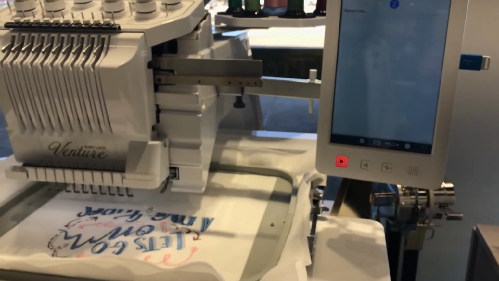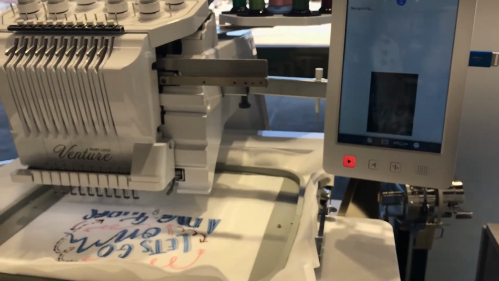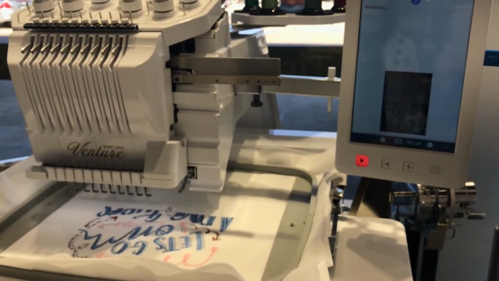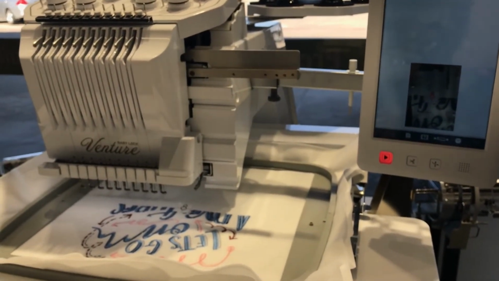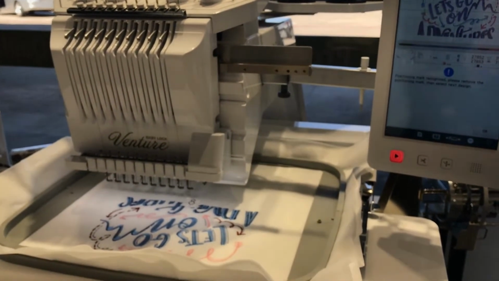Now, this is all automatically built in because I did it through the palette. It automatically knew I needed to do the positioning sticker. It automatically prompted me to use it. I didn't have to tell it I was connecting designs. It is very nearly foolproof.